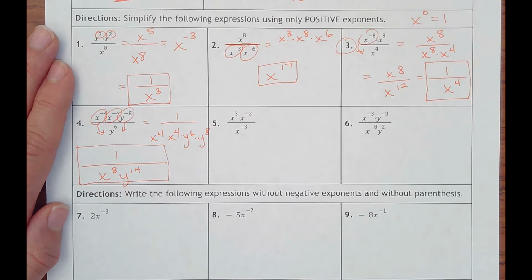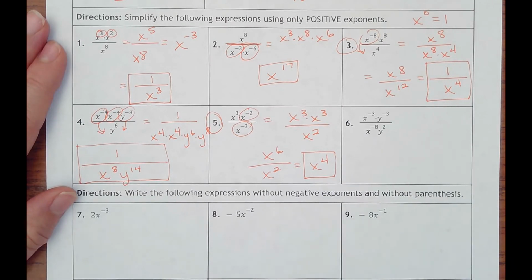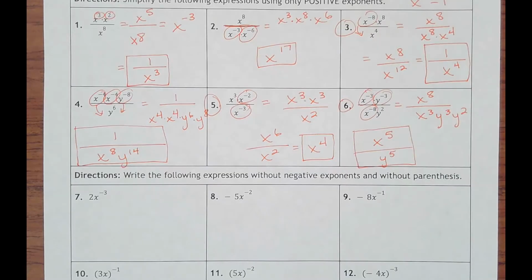Okay, number 5, you should be able to do. And that is your answer, number 5. If you have any questions at any time, you can ask me. Go ahead and try number 6 as well.